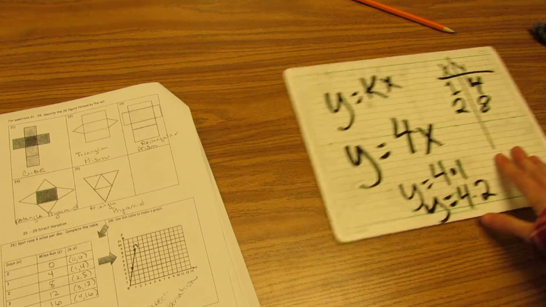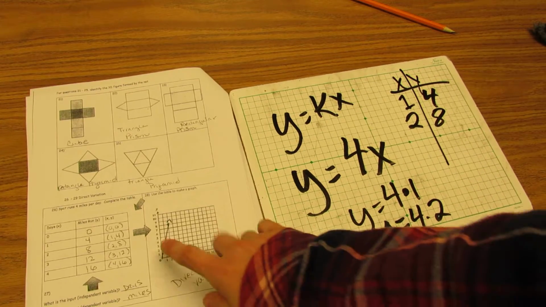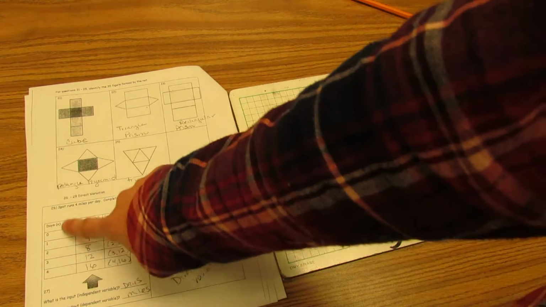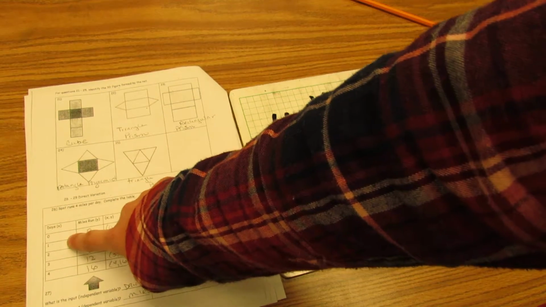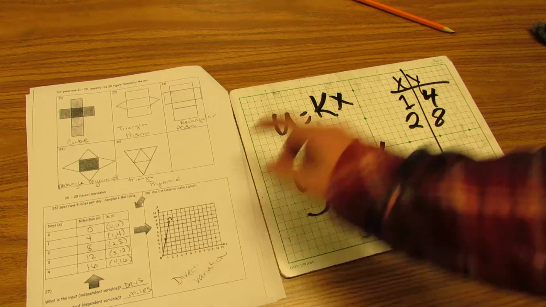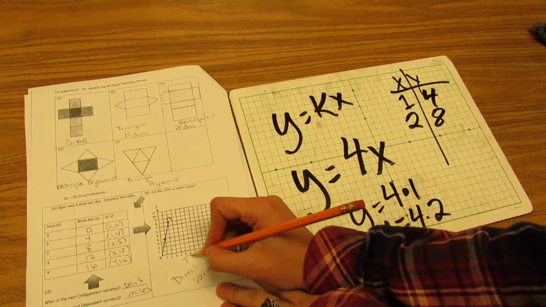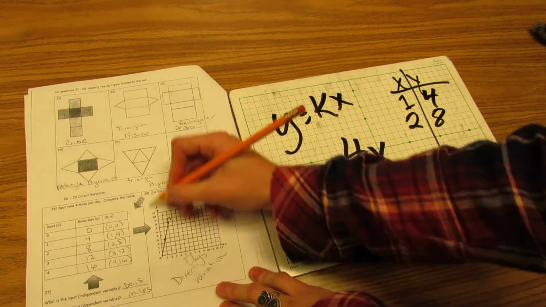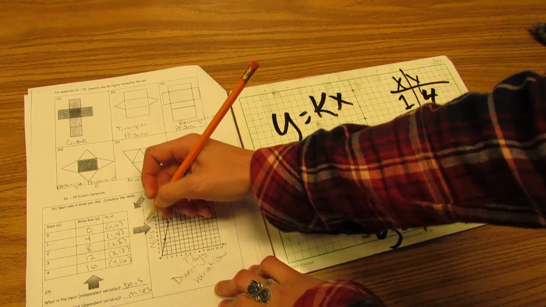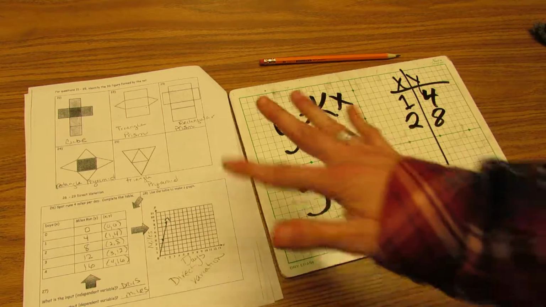And then what you'll do is you'll go and graph it, just like we did here. And since days represents our independent value, it would go on the x-axis. So you would have to label this section down here as days, and this section right here as miles. Okay, so we went over that.